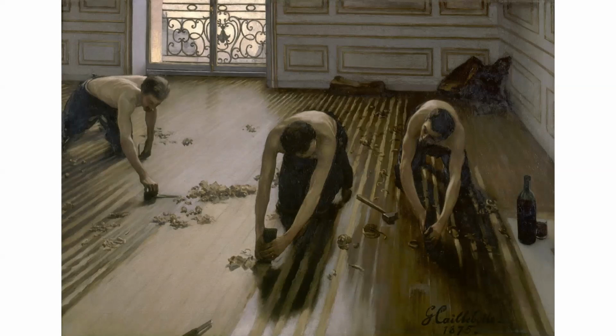Anyway, these guys are clearly stuck in the middle of their floor stripping. I also love that they just have a bottle of wine there, chilling out. Like, let's strip a floor, drink some wine. We're French, whatever.